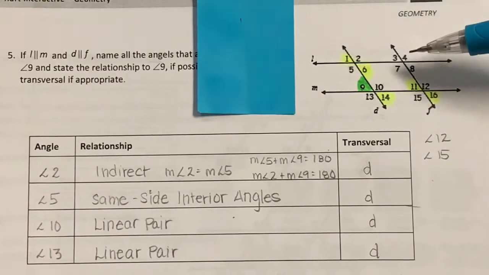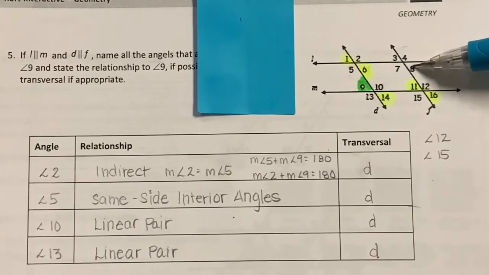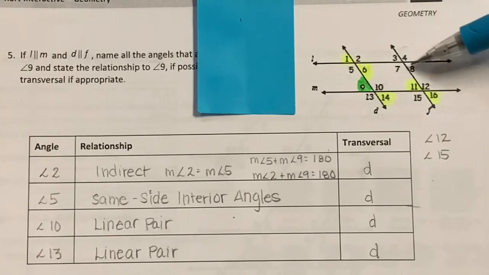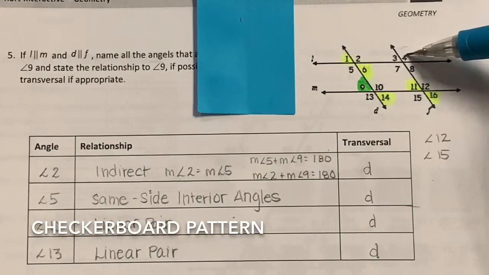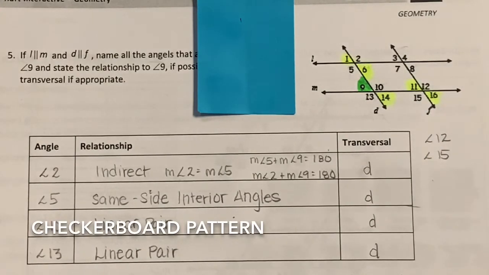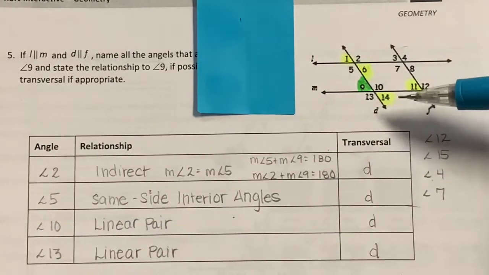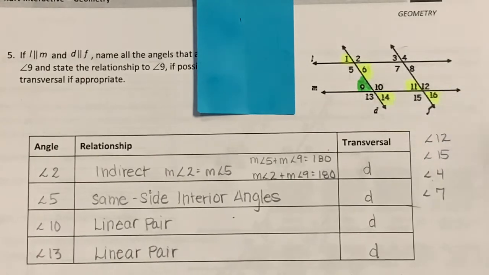You can also find angles in this section that are supplementary to angle 9. It's basically any angles that are not congruent to 9. Angle 3 and 8 are congruent to angle 9. That means angle 4 and angle 7 are also supplementary. They have indirect relationships with angle 9.